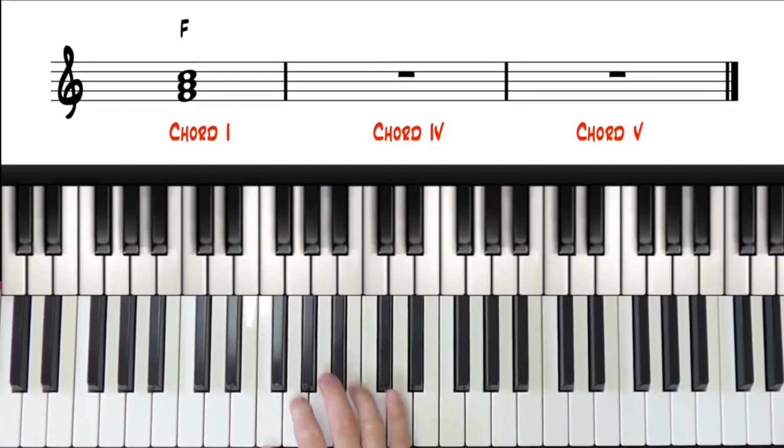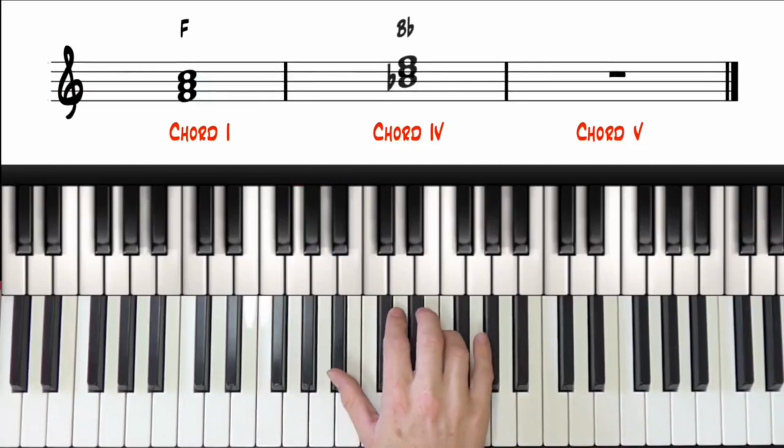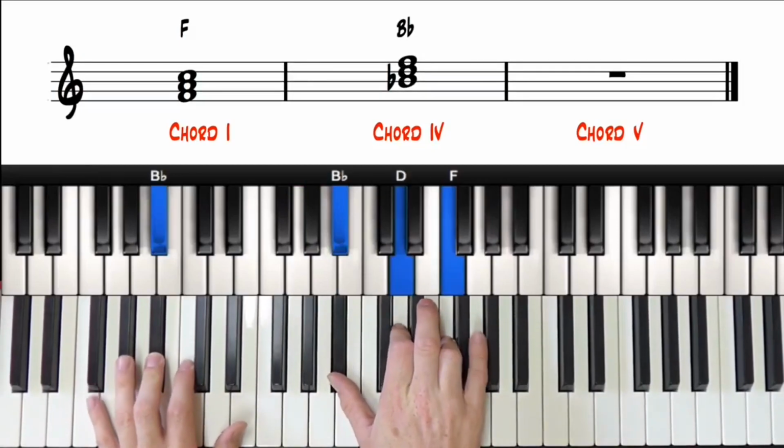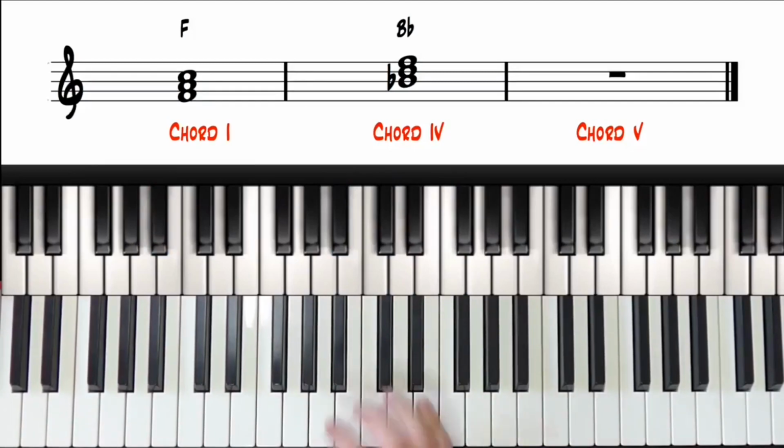Chord 4, 1, 2, 3, 4, is going to be a B flat major. And chord 5, 1, 2, 3, 4, 5, is going to be a C major.